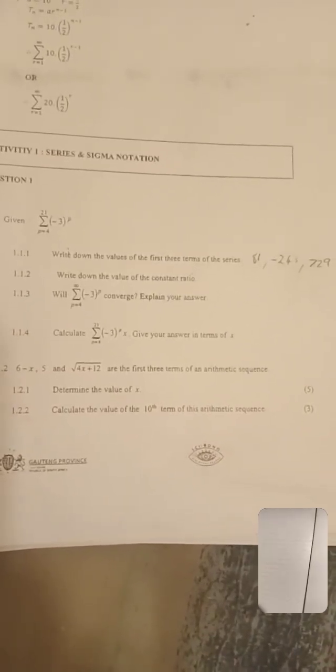Is that true? Yeah, because that question is simply asking you, will the series converge? Explain your answer. Now, what you want to do is substitute 4 in the place of P. Where I see P, I put that 4. You're going to put 4 and then the subsequent values after 4 so that you have your first 3 terms. You already did that in 1.1.1, right?